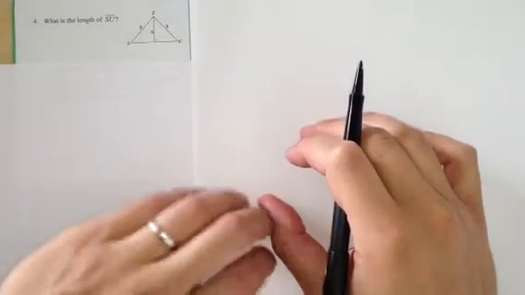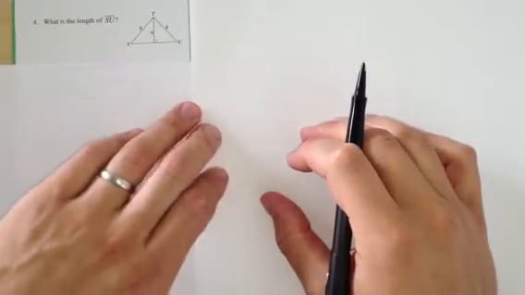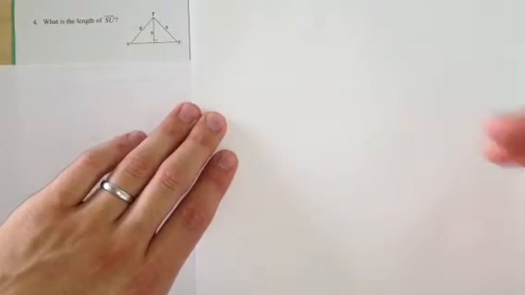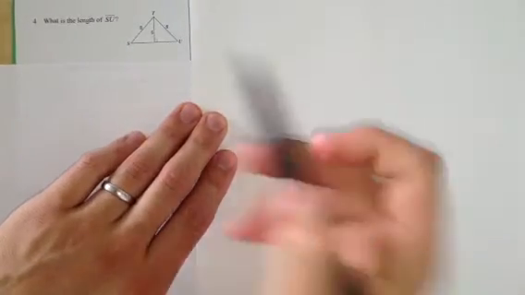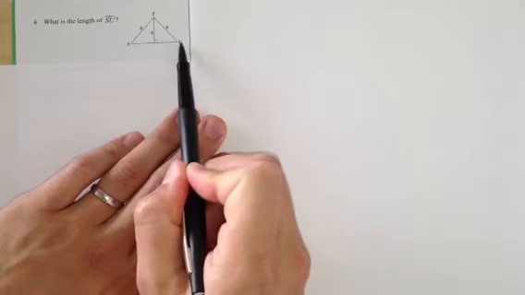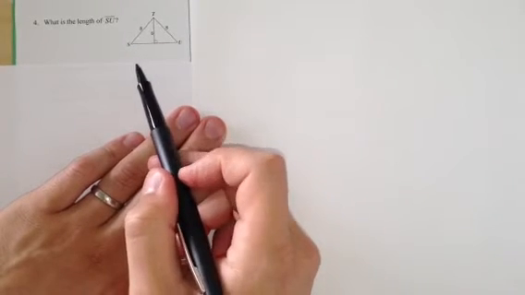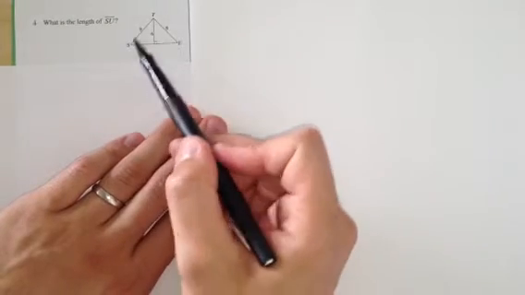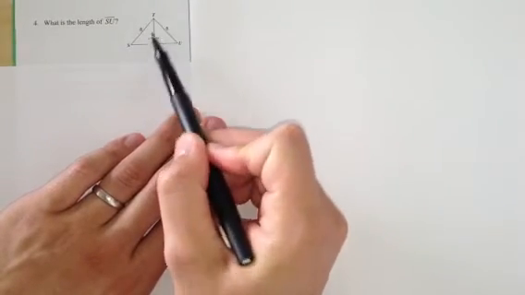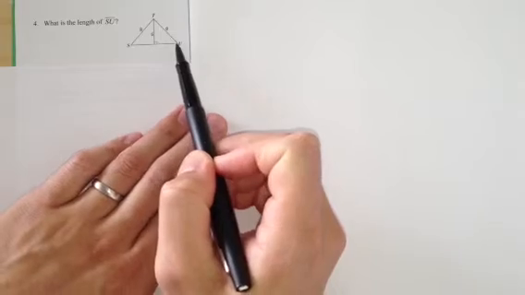Okay, in problem number 4 for Pythagorean theorem, the question reads, what is the length of segment SU? And SU is the base of this triangle, triangle STU. And as you can see, this is an isosceles triangle because I've got two sides that are congruent. ST is 8 and TU is also 8 units.